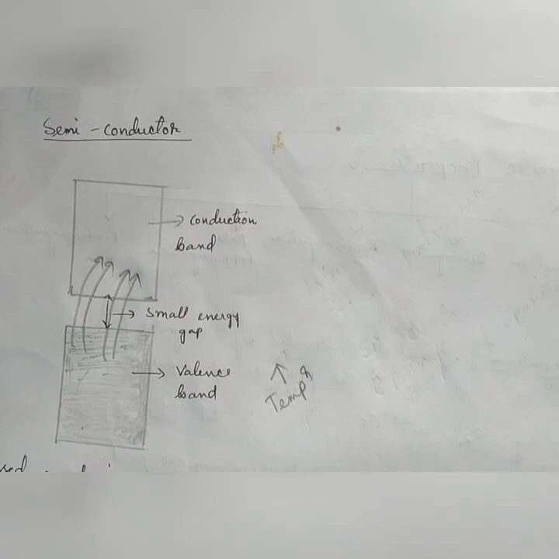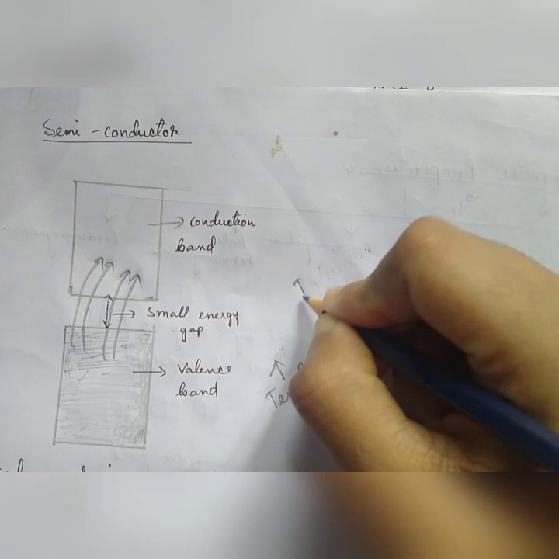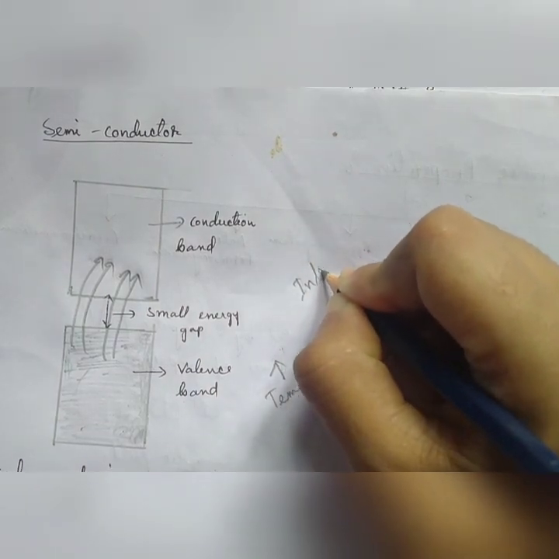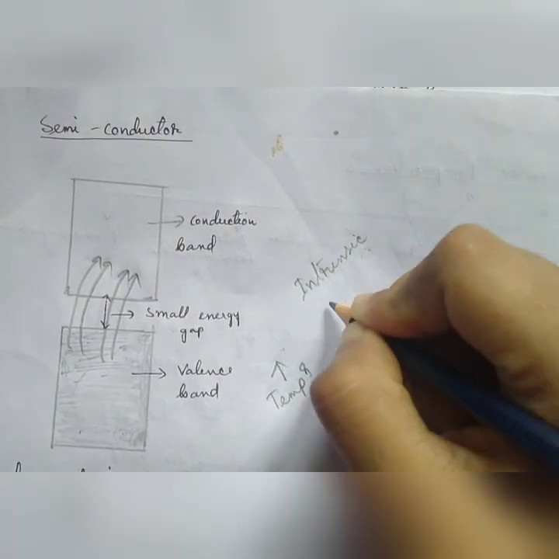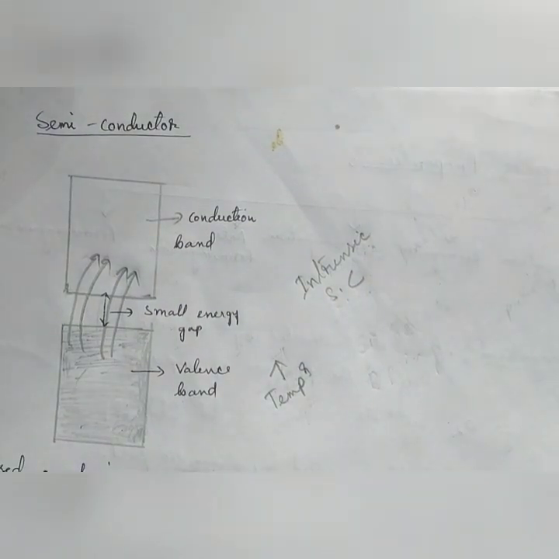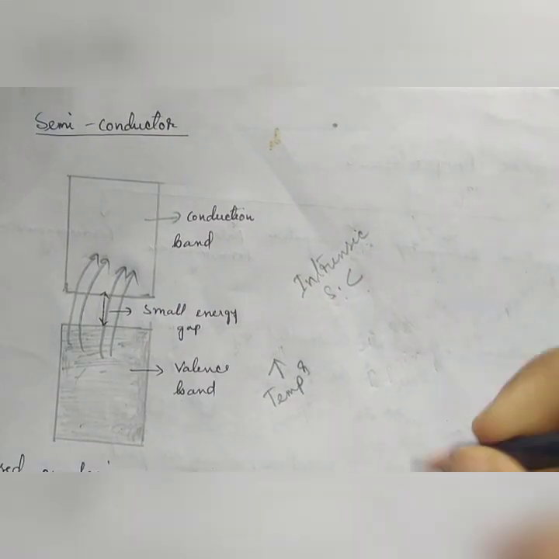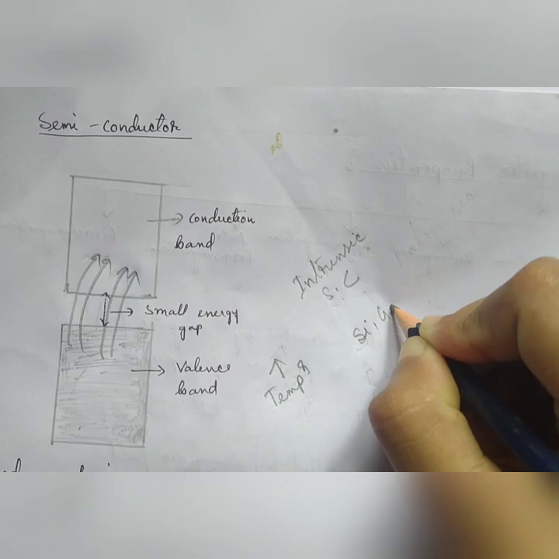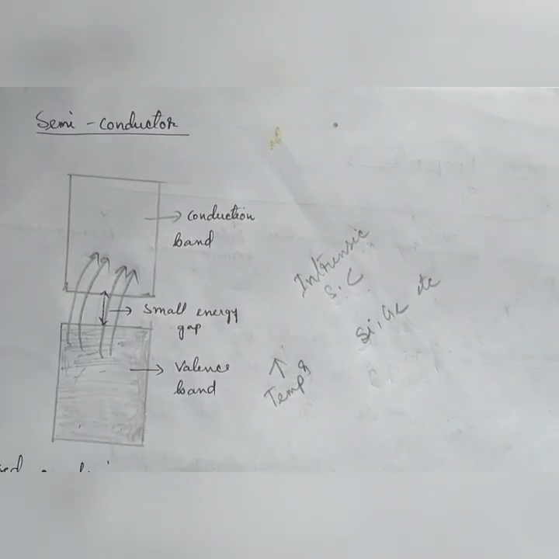And because of this reason, semiconductors are also known as intrinsic semiconductors. And substances like silicon, germanium, etc. show the behavior of semiconductors.